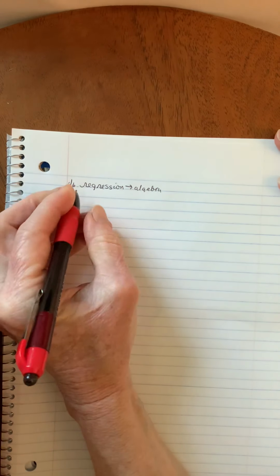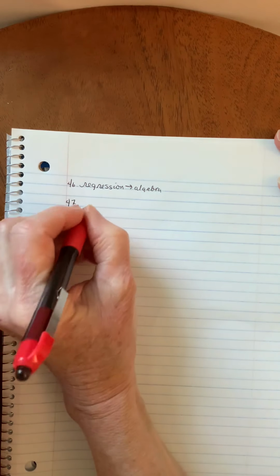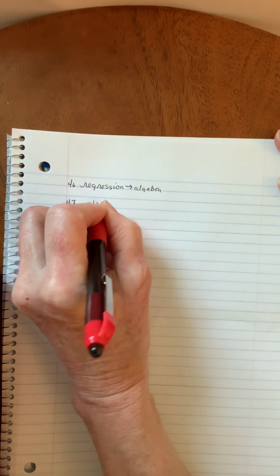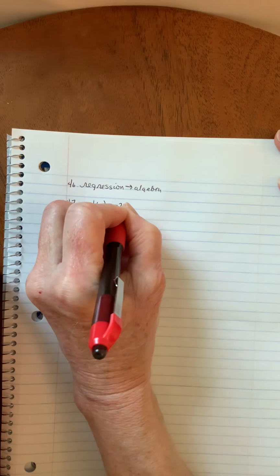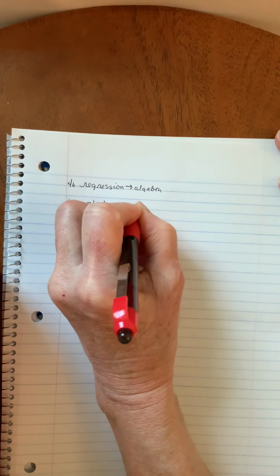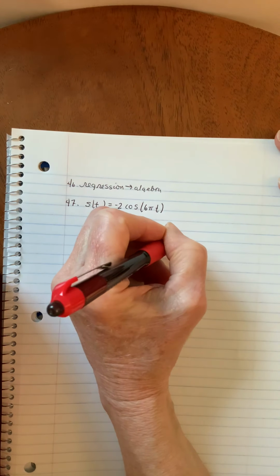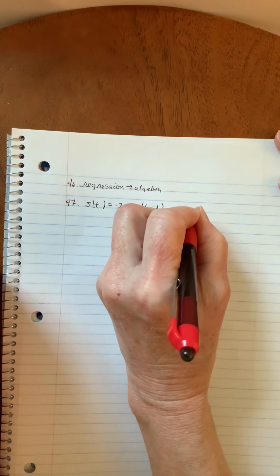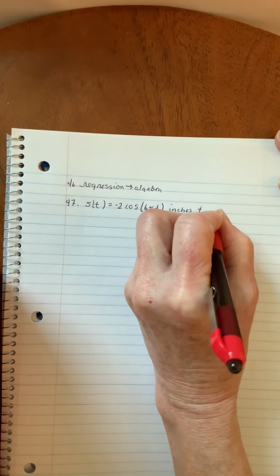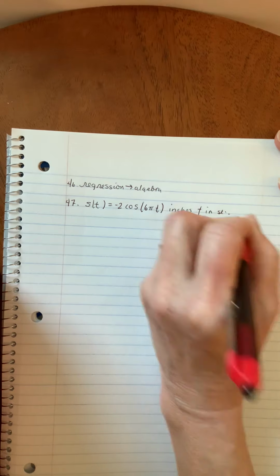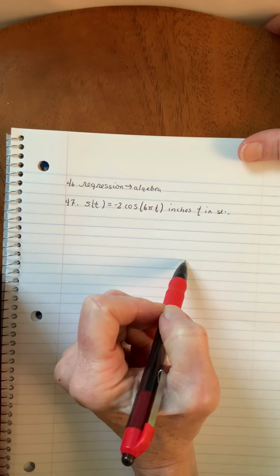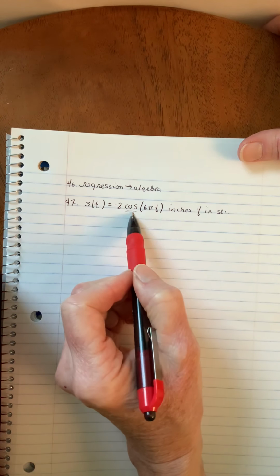Now, let's talk about 47. 47 has a weight attached to a spring, and we've got this. We've got S of t is equal to minus 2 times the cosine of 6 pi t, and that's inches, and t is in seconds. Okay, what's the maximum height that the weight rises above the equilibrium position?